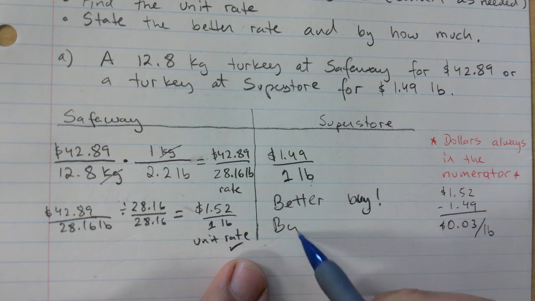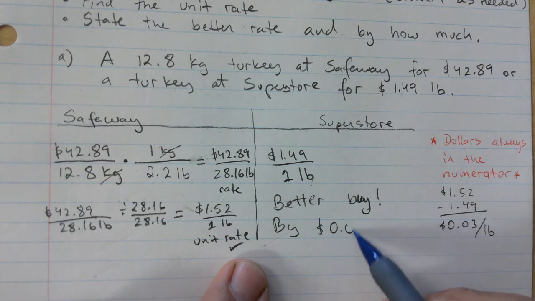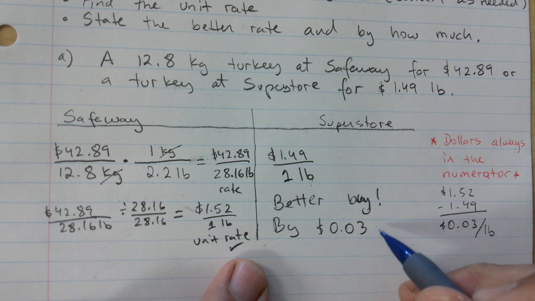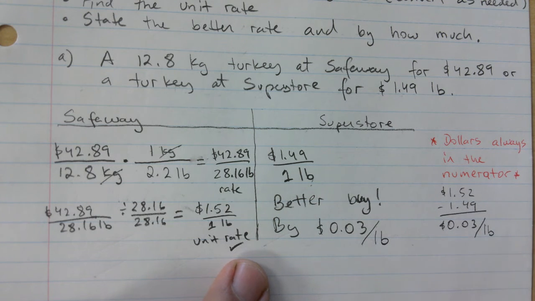I know it's not a whole lot, that's not the point right now. It's just making sure you understand that it's 3 cents per pound that you'll be saving at Superstore. Is it worth driving over if you're already at Safeway? Probably not. But it's just a point of calculating and figuring that out.